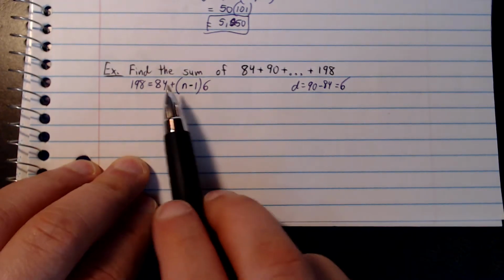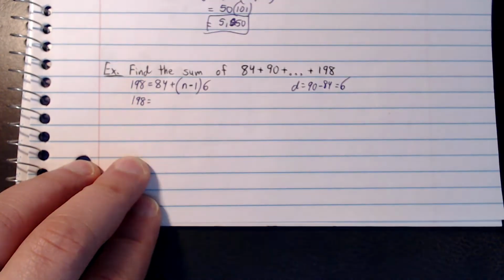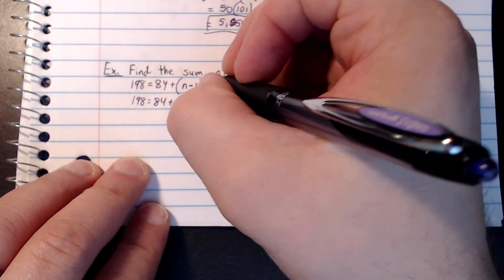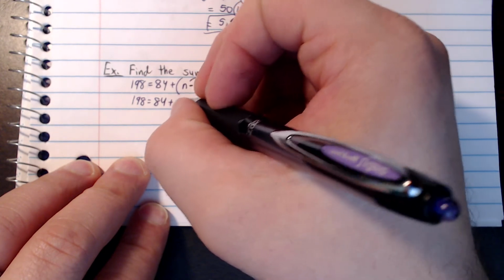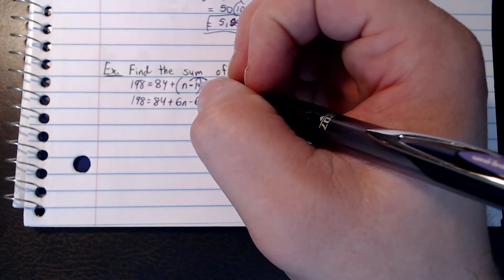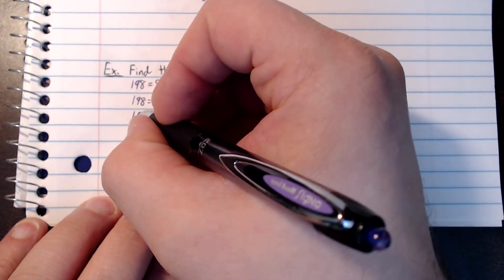What I need to do is solve for n. So let's see, 84, we're going to distribute just like usual, 6n minus 6. 84 minus 6 is 78.